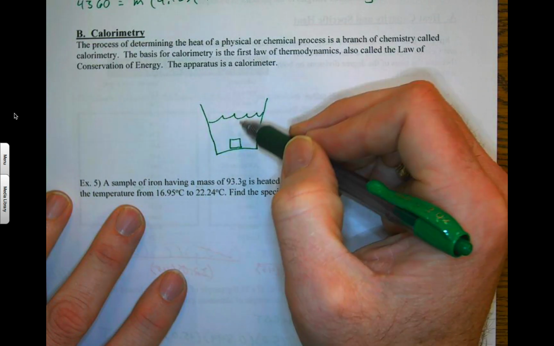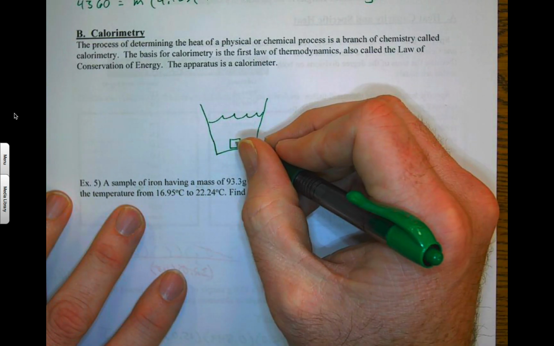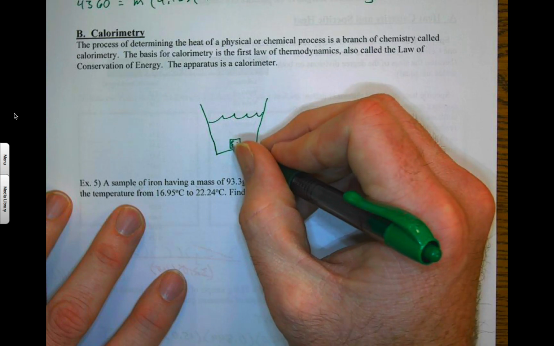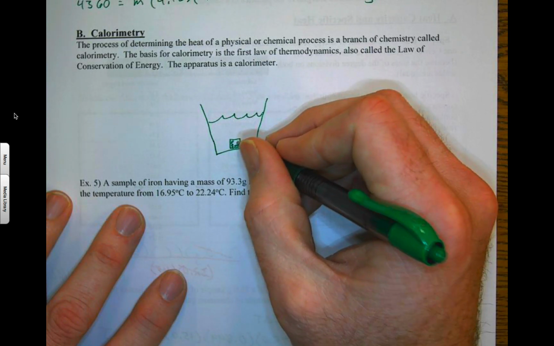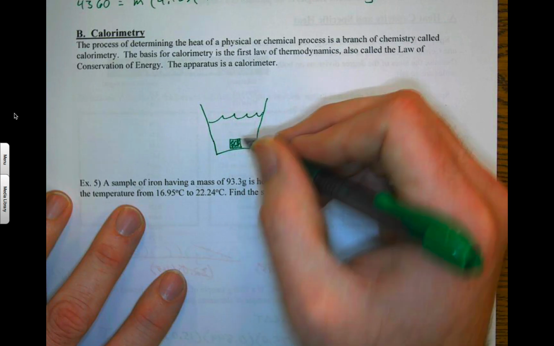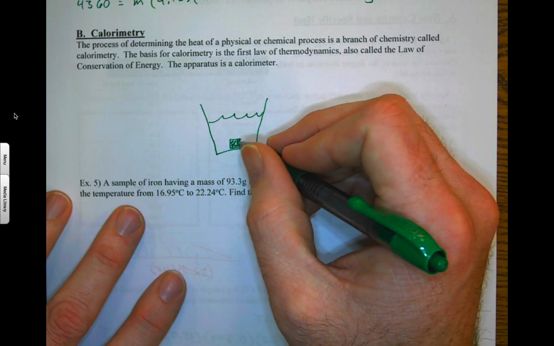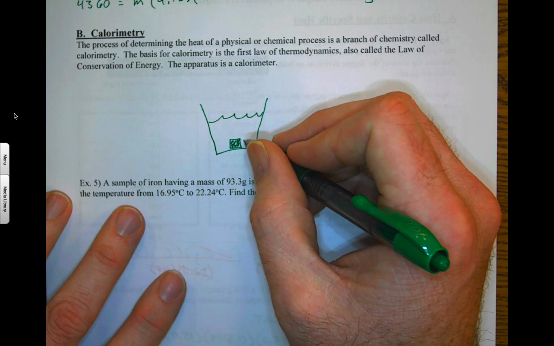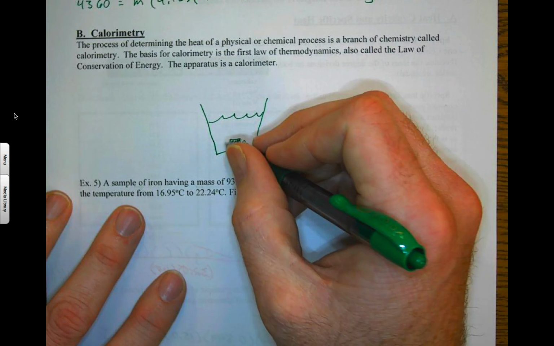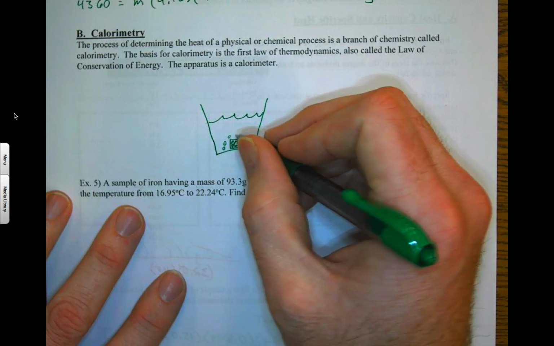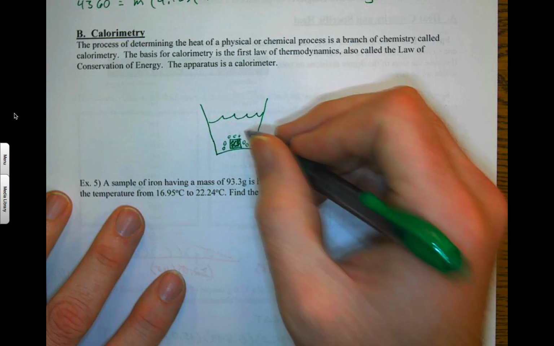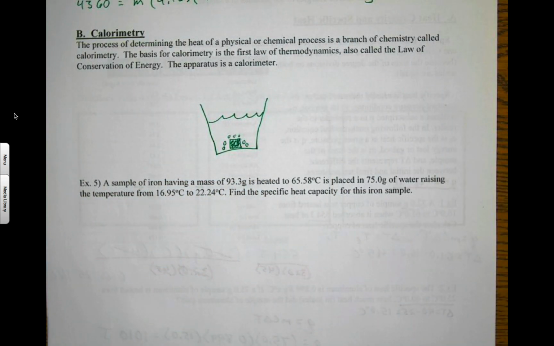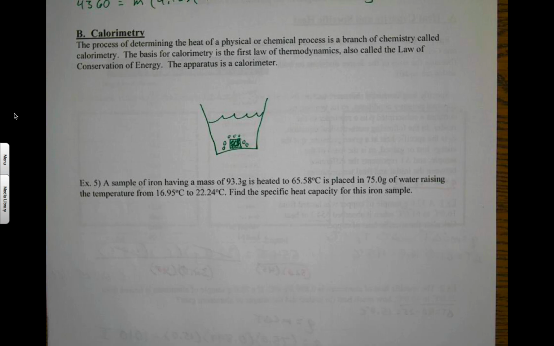And then you place it into cool water. So this thing is very hot, right? And all those hot particles are moving around really quickly, and then they end up touching the slower moving particles here, because this is room temperature water, and it heats up the water, right? And it heats it up until they come to the same temperature.